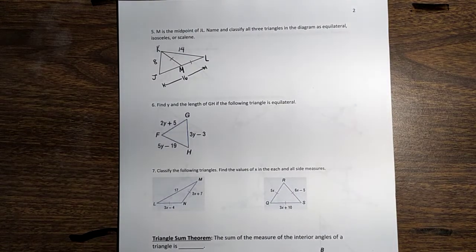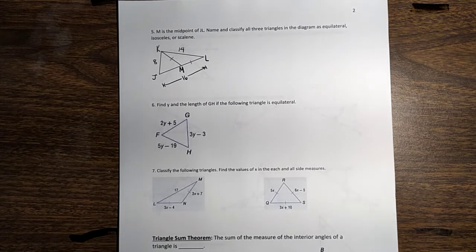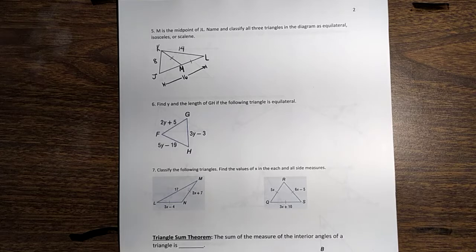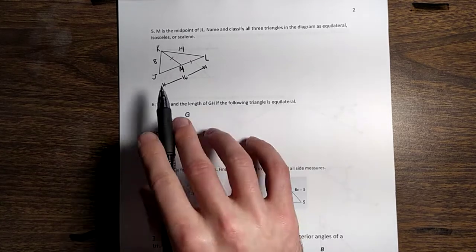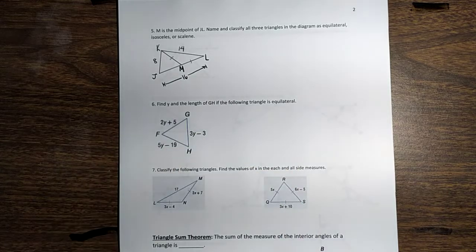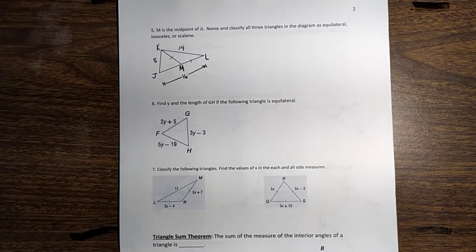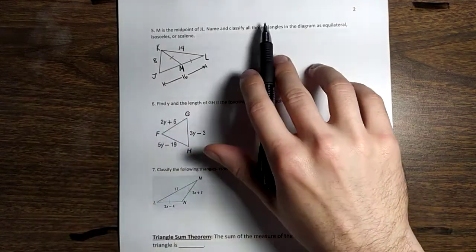M is the midpoint of JL. Name and classify all 3 triangles in the diagram as equilateral, isosceles, or scalene. Okay, there's a trick here. I'm going to do the trick for you, but I'm going to leave you with having to label each one of these. Sorry. Yeah, I'm going to have you do the classifying.